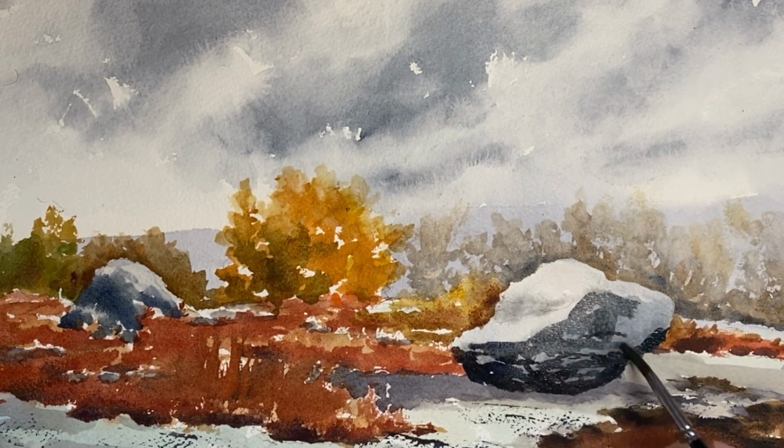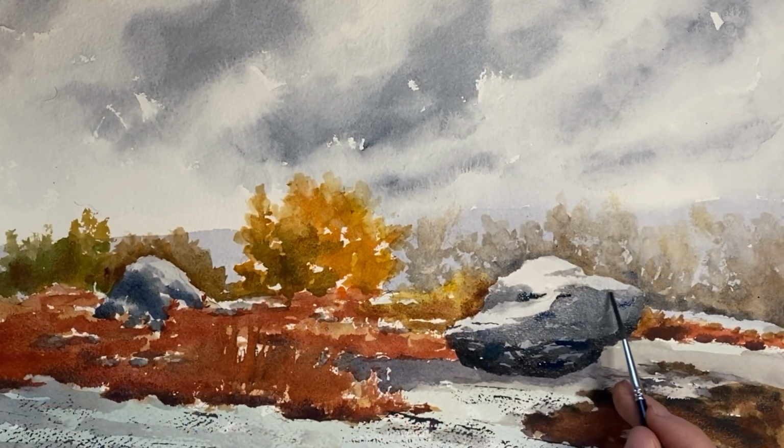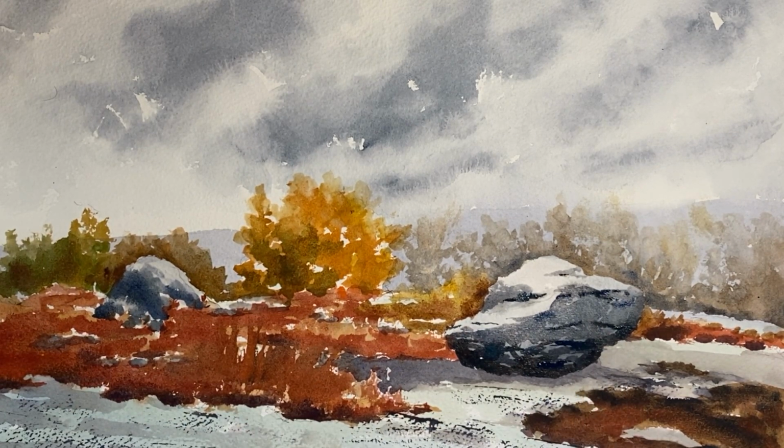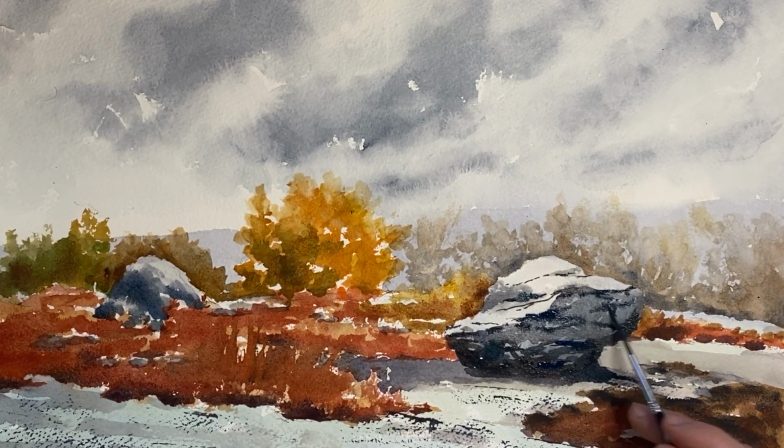To save everyone some time, I've turned this part of the video into a time lapse. Basically what I'm doing is I'm just redefining the darkest areas of the rock. So in this case, the underside of the rock, or the right side of the rock, is the darkest. And then I'm also going through and adding little cracks in the rock here and there to make it more realistic.